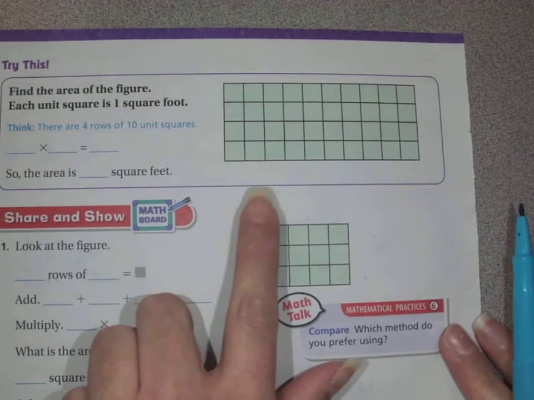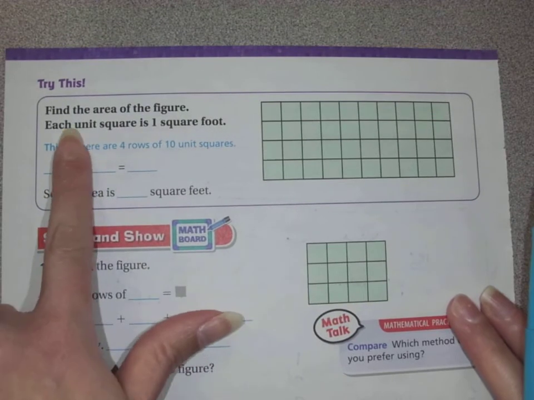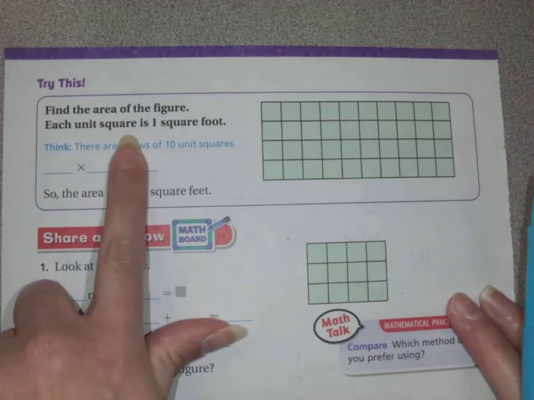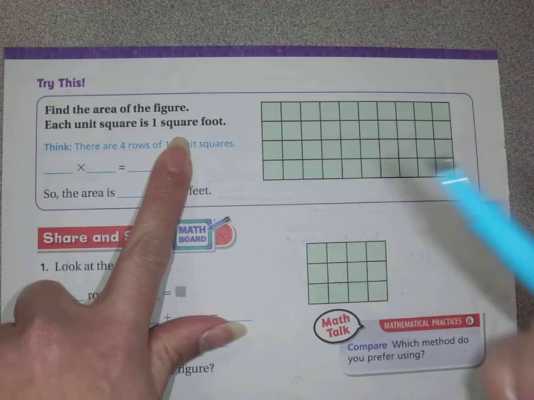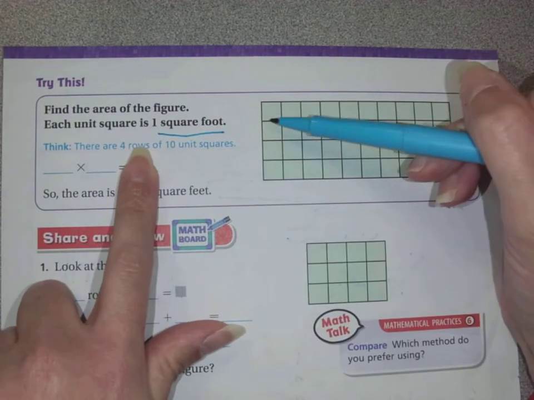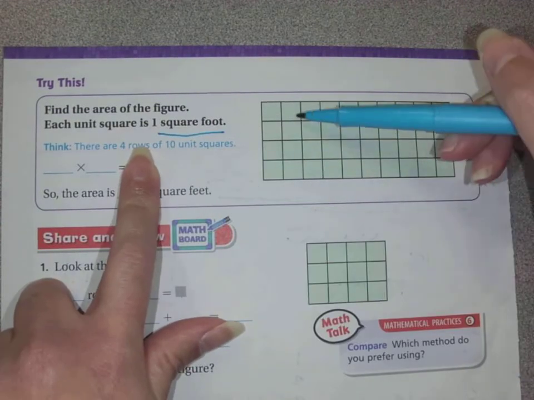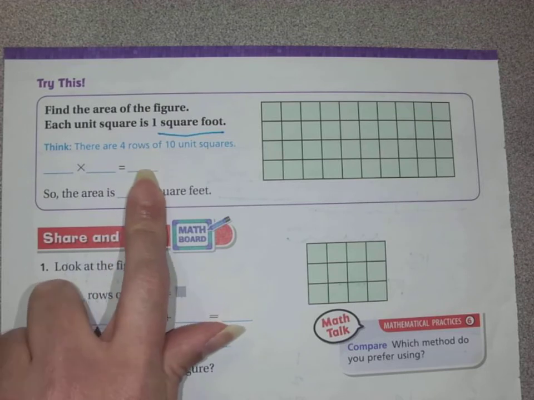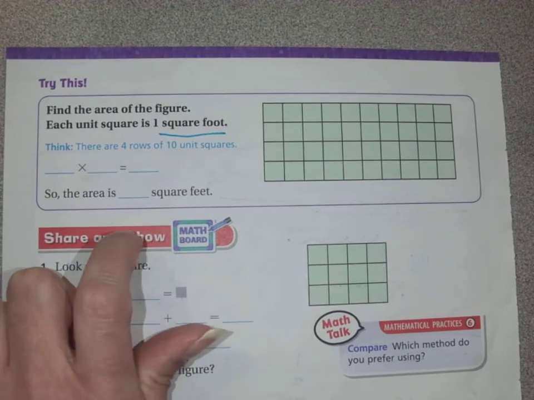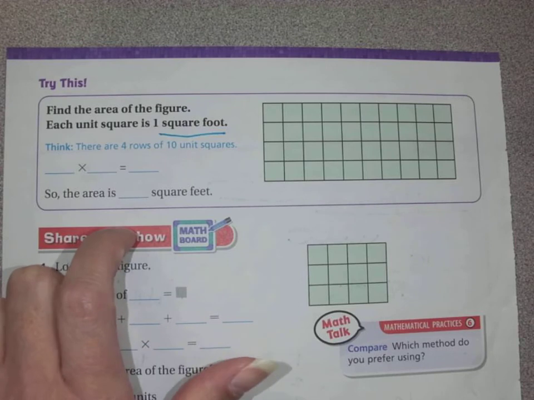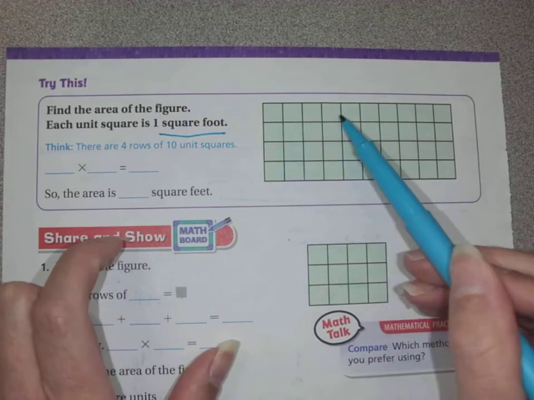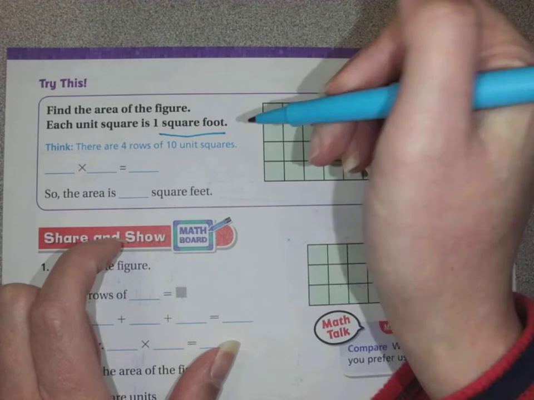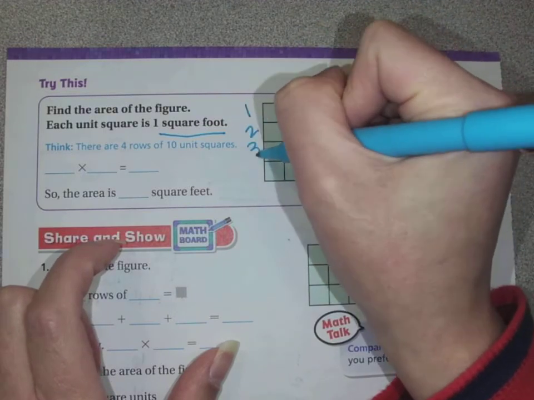Okay, let's look at this one. It says, find the area of the figure. Each unit square is 1 square foot. That's important. So each of these squares, boys and girls, inside this rectangle represents a square foot. All right, so let's use multiplication. How many rows do we see? 1, 2, 3, 4. There are 4 rows.